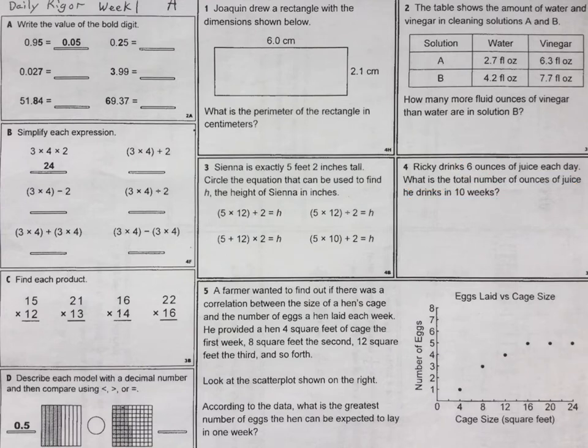Okay, so we want to know, Ricky drinks 6 ounces of juice each day. What's the total number of ounces of juice he drinks in 10 weeks? So you have to think about 10 weeks. Okay, he drinks 6 ounces each day. How many days are in a week? And then how many days are in 10 weeks?